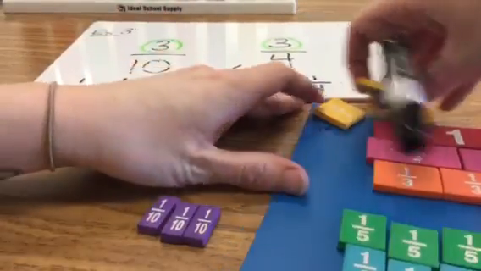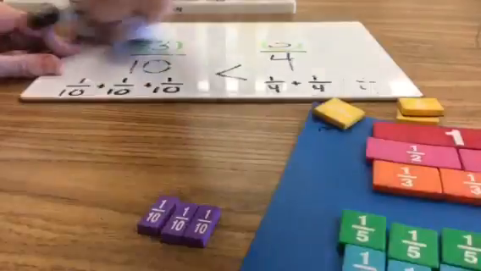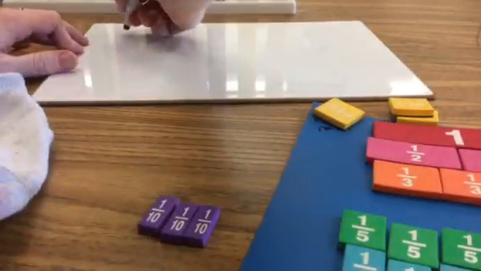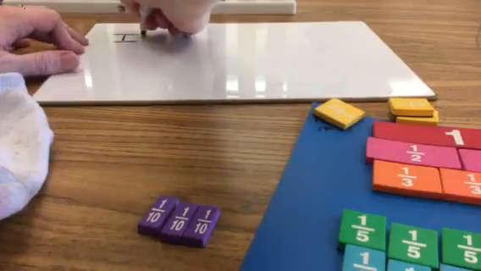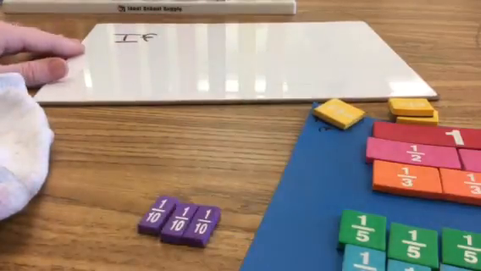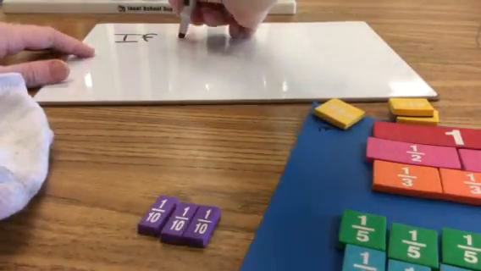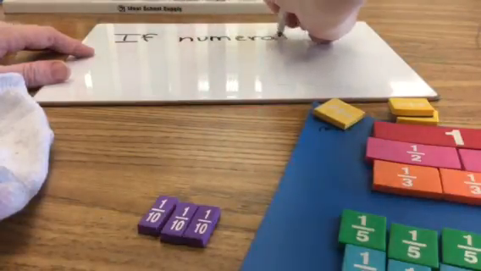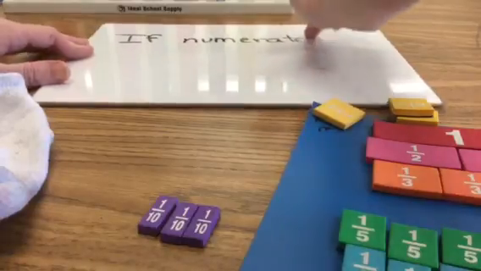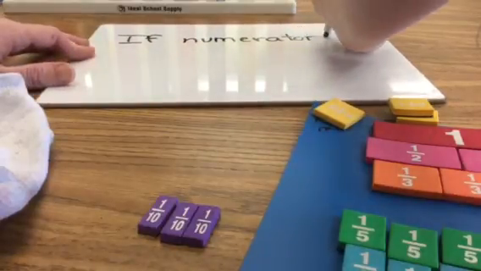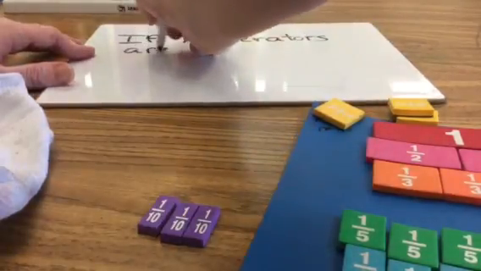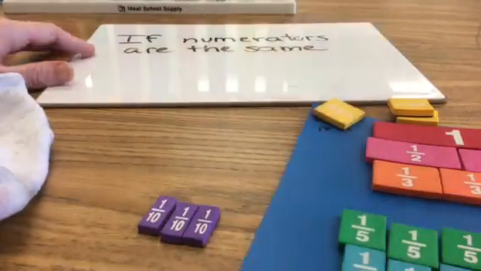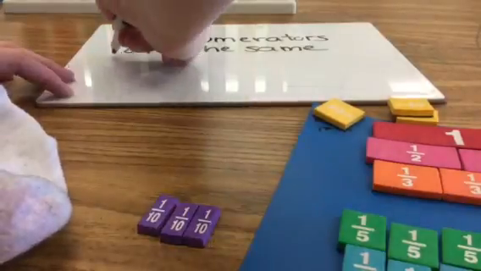So what we're going to write down as our notes is: if the numerators are the same, that means each person gets the same amount.